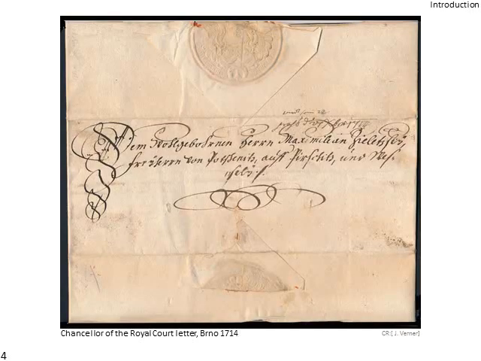Here is a folded letter dated December 4th, 1714, from the Chancellor of the Royal Court, Brno, instructing Baron Maximilian Zieletsky to pay a debt of 200 gulden within 14 days. The dry seal of Czech King Karel II sealed the letter. He reigned from 1711 to 1740. He was also the Holy Roman Emperor Karl VI, King of Hungary, Margrave of Moravia, etc.